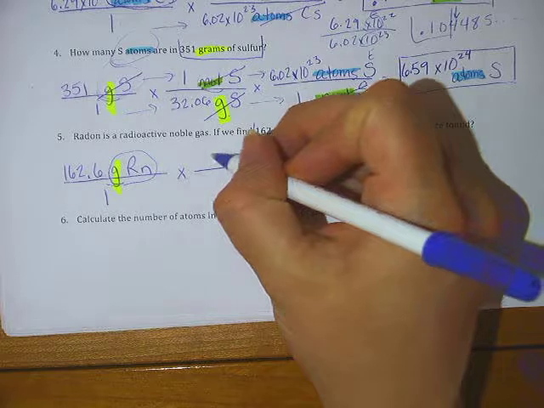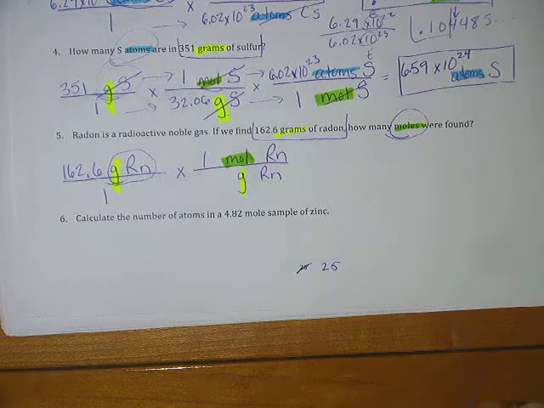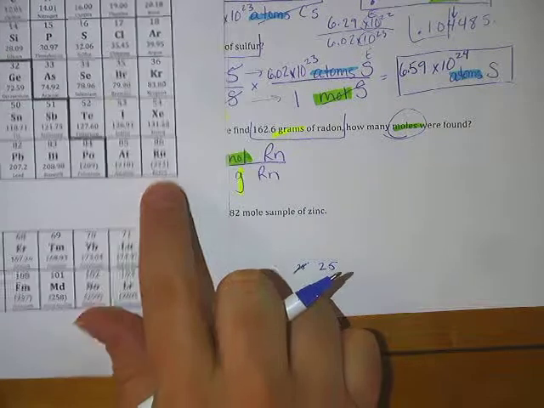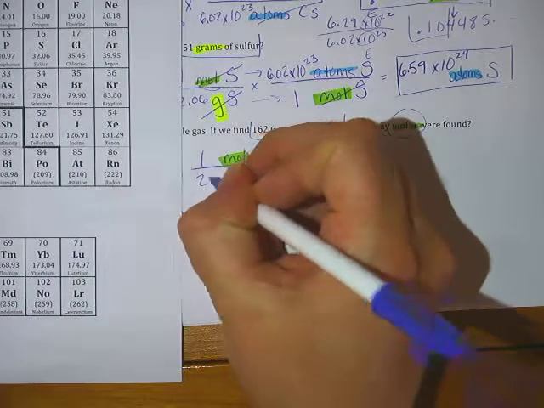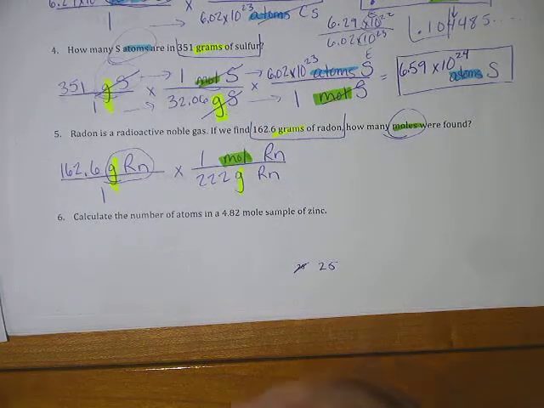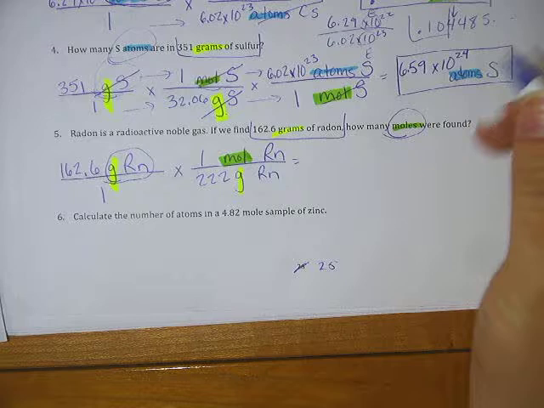Our number of moles is always 1. And grams come from the periodic table. So I go find radon on the periodic table. Its mass is 222.